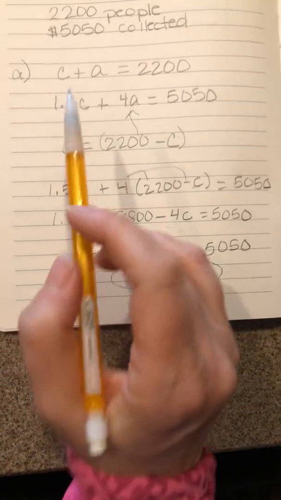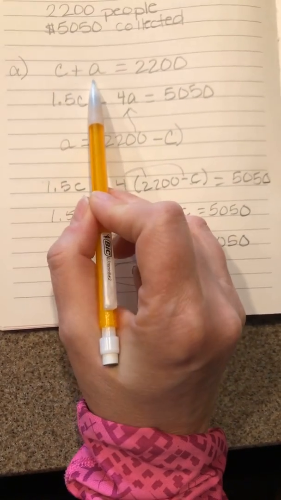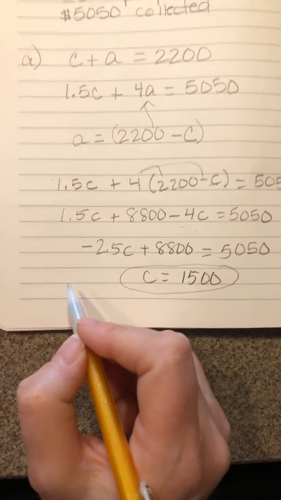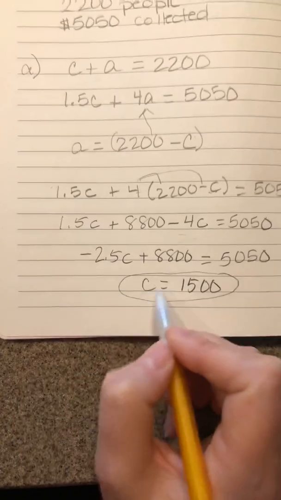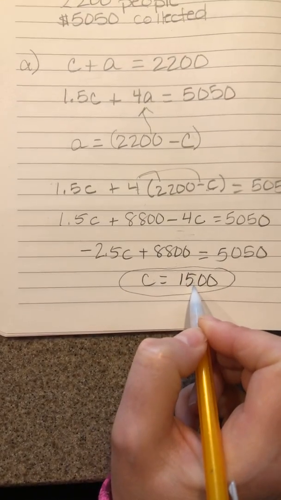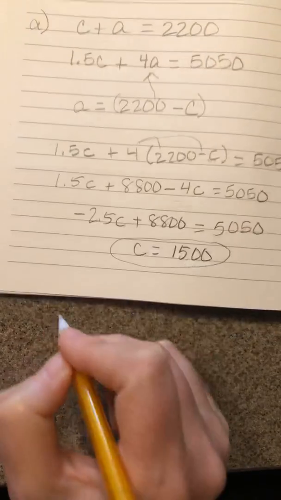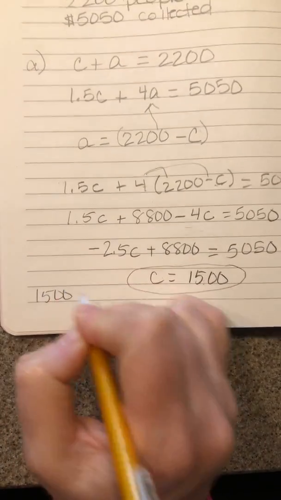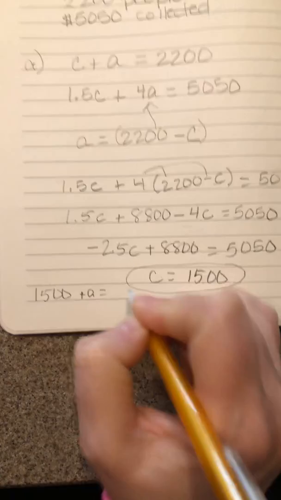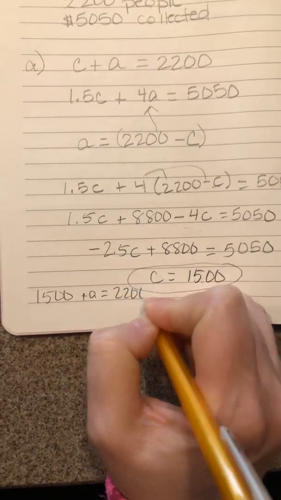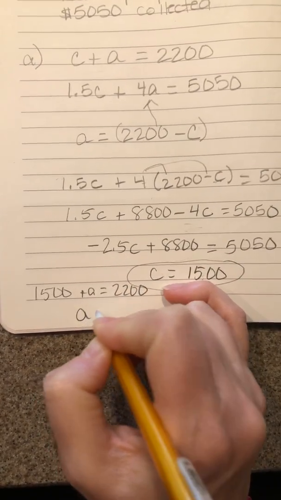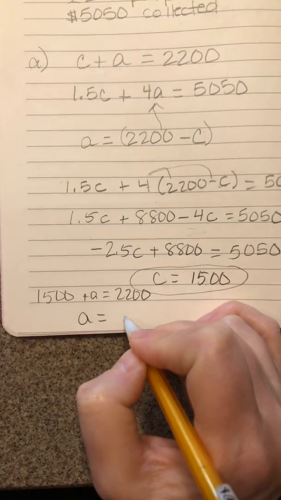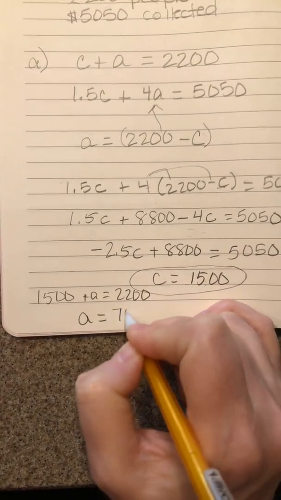Now I know from back up here that the children plus adults is equal to 2,200. So you, of course, will pause again and substitute 1,500 in place of C to get the number of adults. So 1,500 plus A equals 2,200. Solve it yourself, please. A is equal to 700.